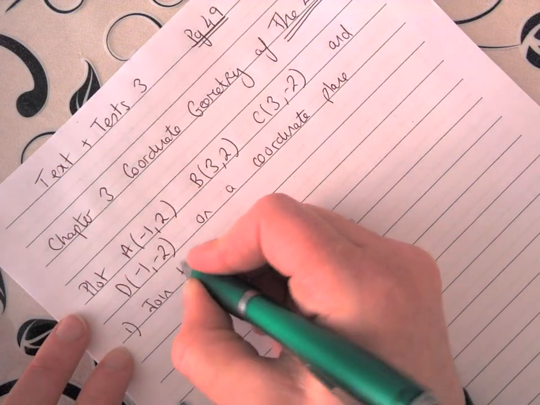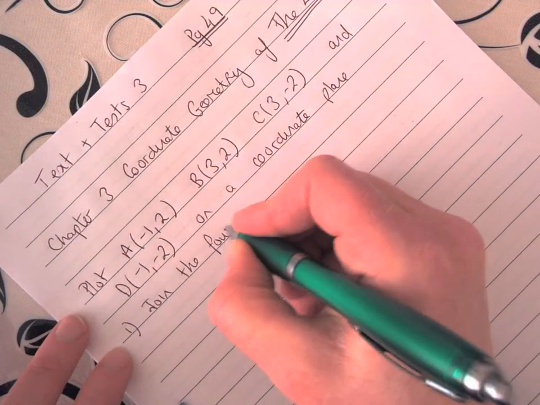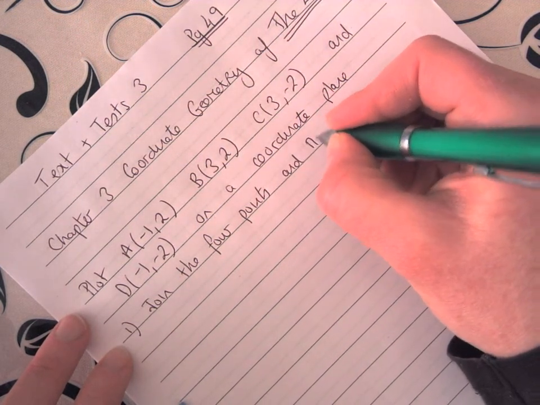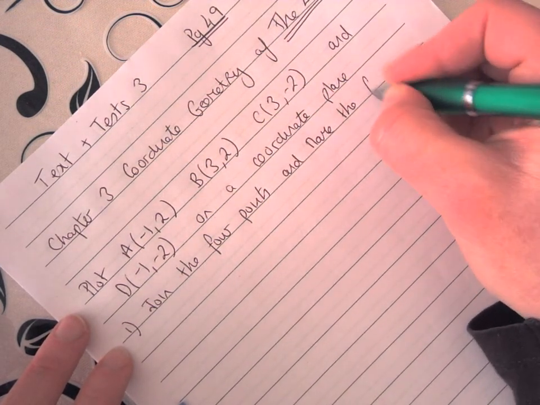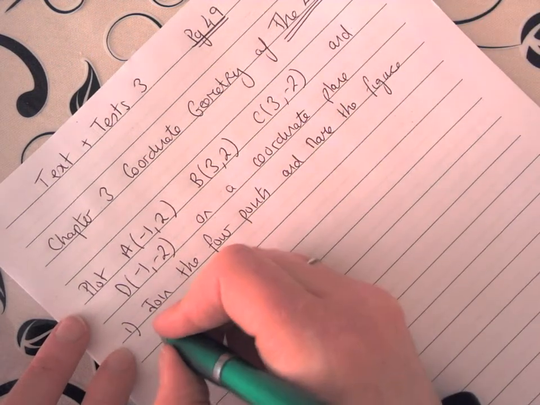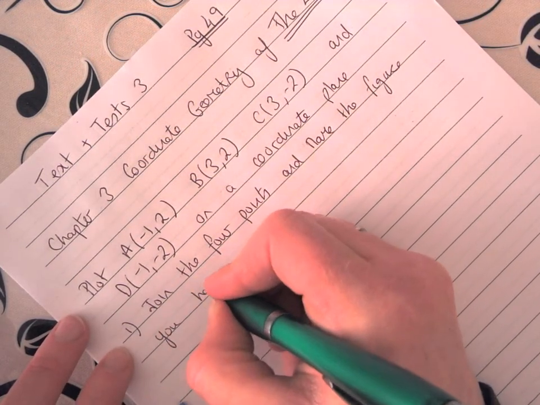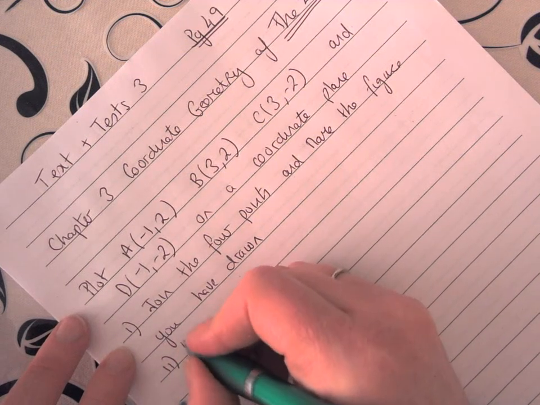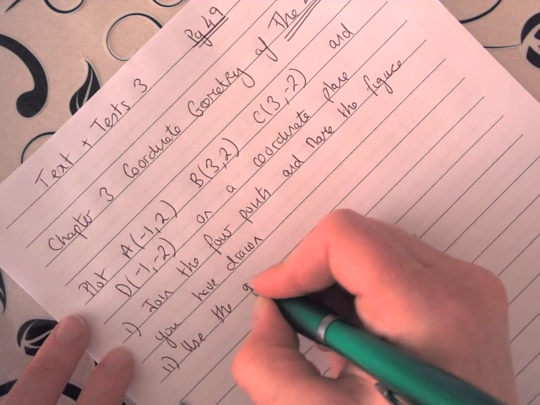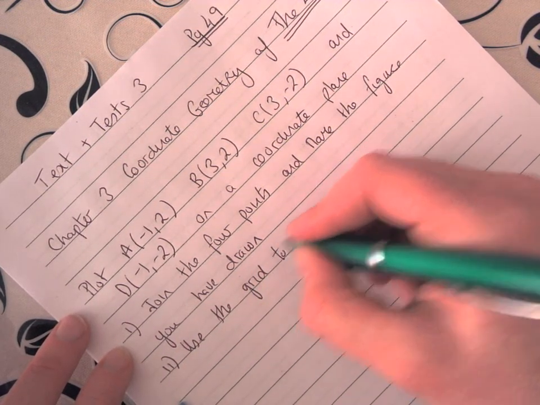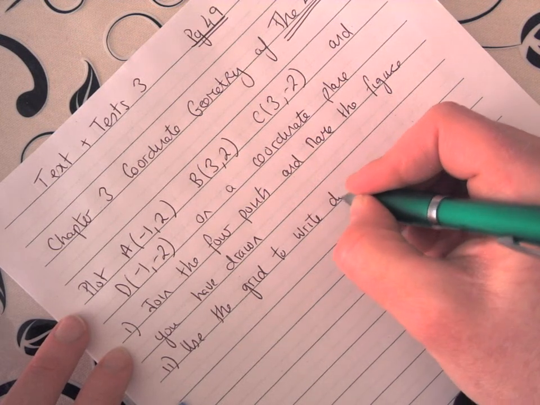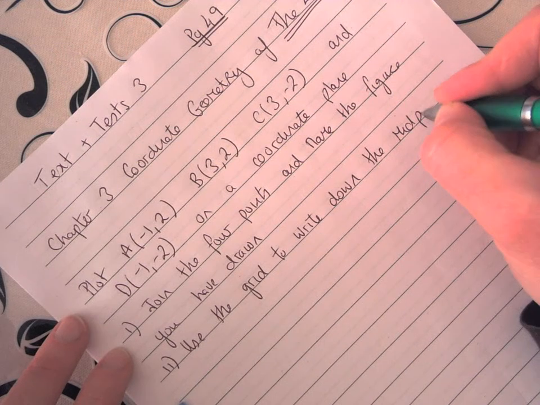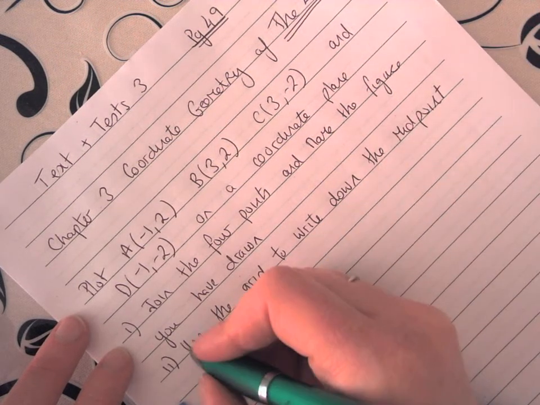Join the 4 points and name the figure you have drawn. And part 2, use the grid to write down the midpoint of BC.